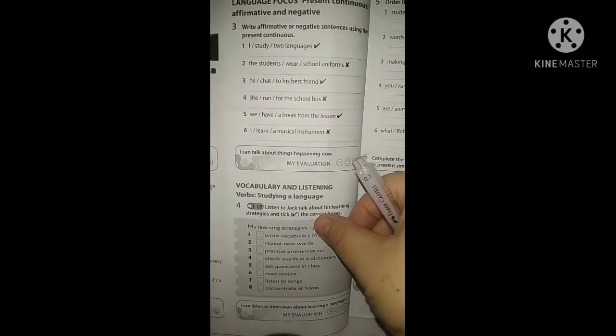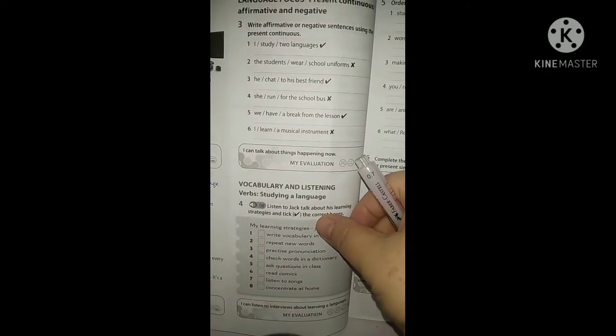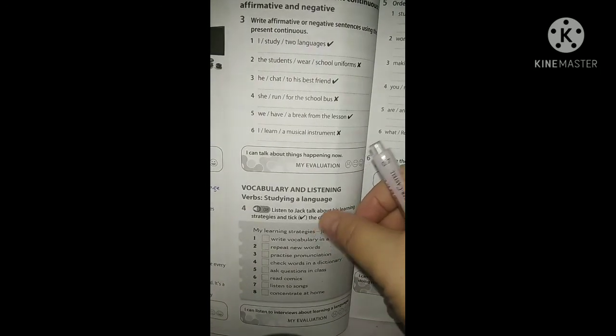Look at the next activity, which is vocabulary and listening. I want you to get ready because we are going to play the audio.